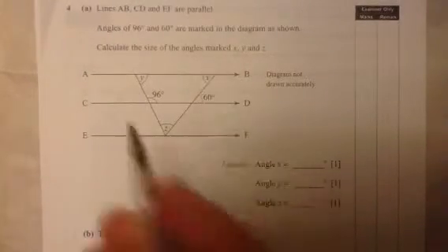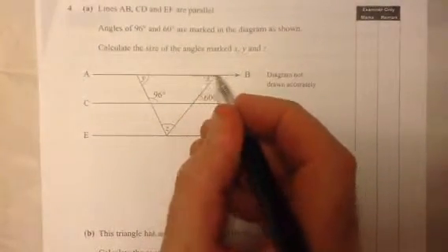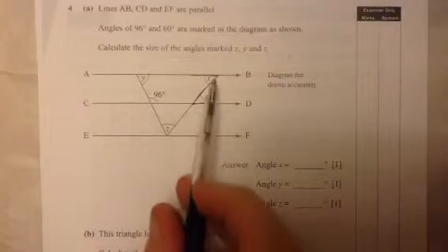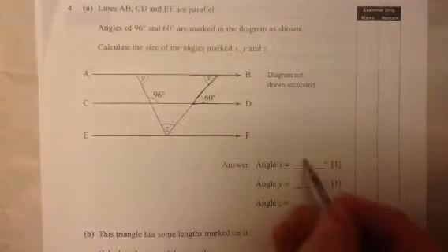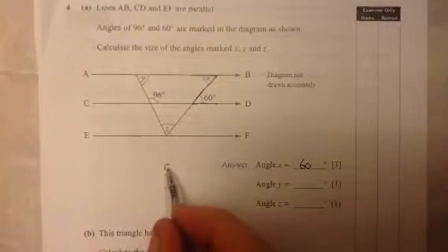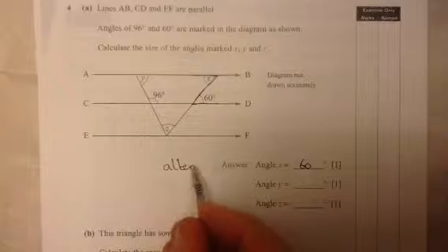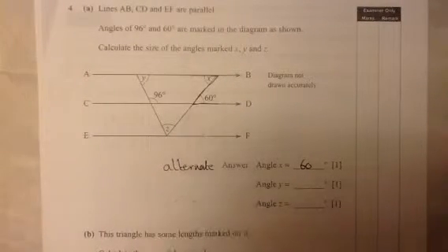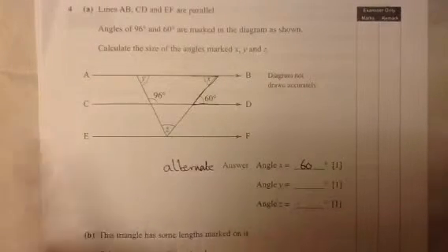So we'll start off with the angle X. We can see the angle X makes a Z shape with two parallel lines and a transversal, or line crossing them. So that's going to be 60. Now, you're not being asked in this question, just for future reference, the reason is because it's an alternate angle. Okay, X is alternate to 60, and so that means it's equal. Okay, we move on to Y.